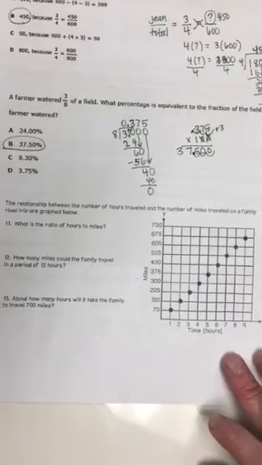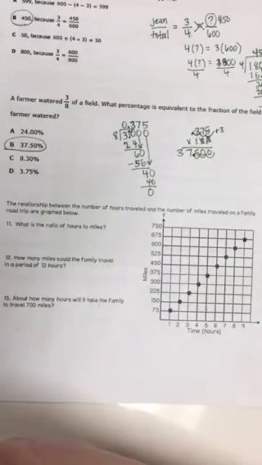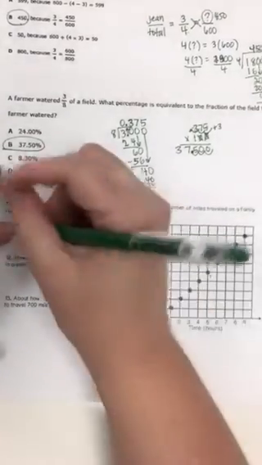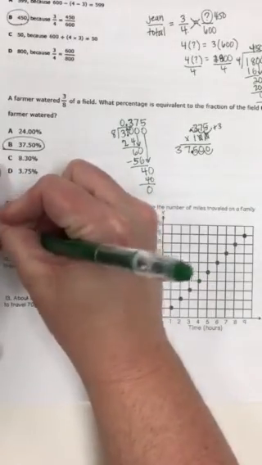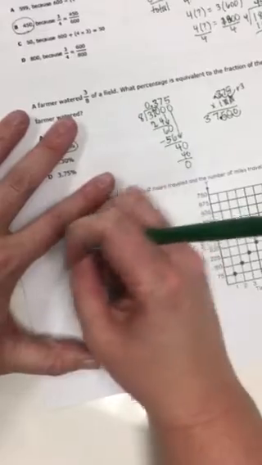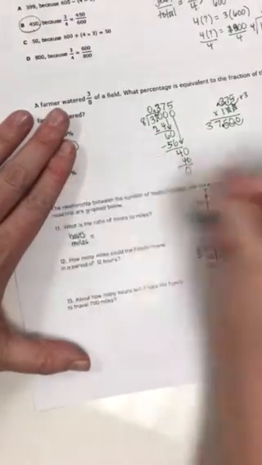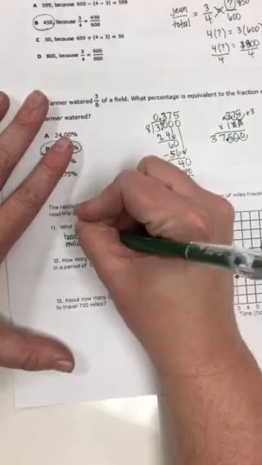Last but not least, we have our graph, just like we did in class. It says the relationship between the number of hours traveled and the number of miles traveled on a family road trip is graphed below. What is the ratio of hours to miles? So we're looking at hours to miles. Make sure you write this the correct way, that it's hours over miles. When I look at any point, I'm going to pick this one because it has pretty numbers. I have 4 hours and 300 miles.